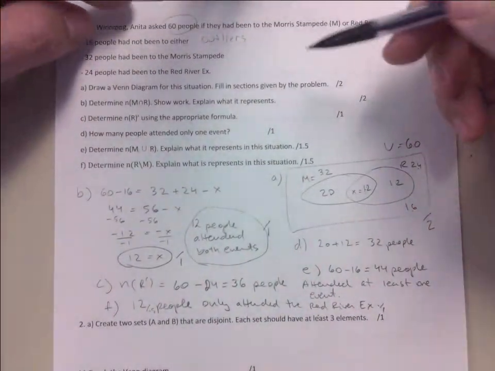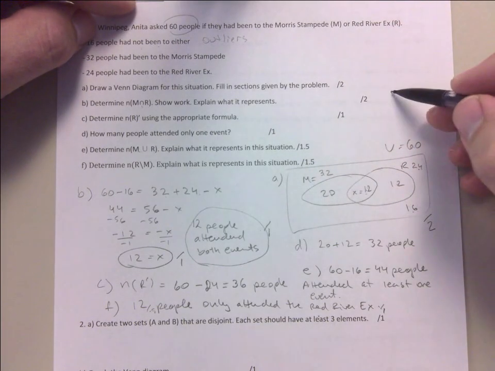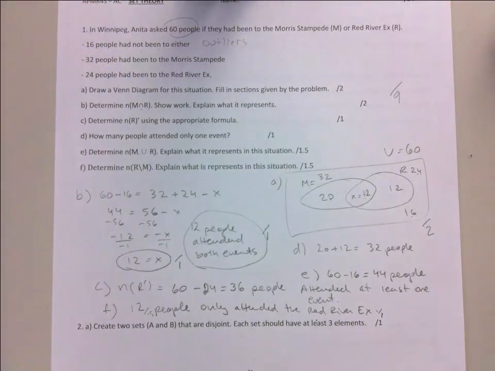Okay, so give yourself a mark. What is it out of here? It's 2, 4, 6, and 3. That's 9. Okay, so the first question there all together would be 9 marks.